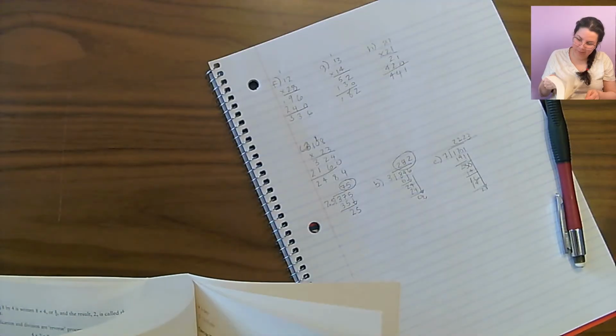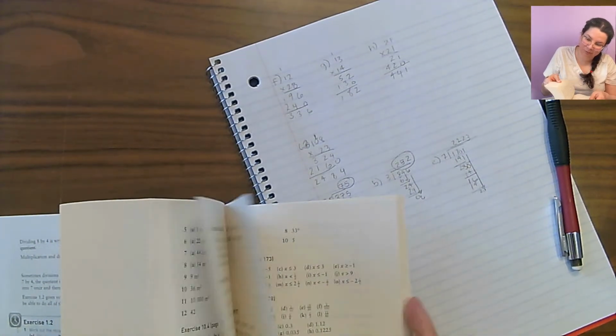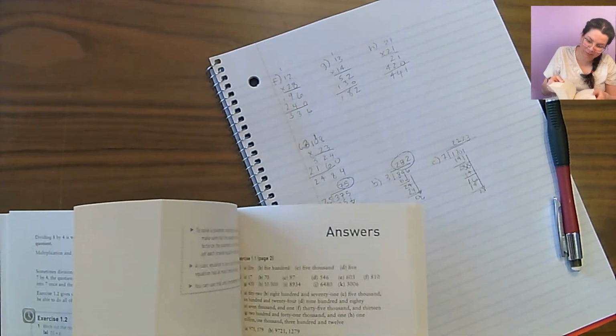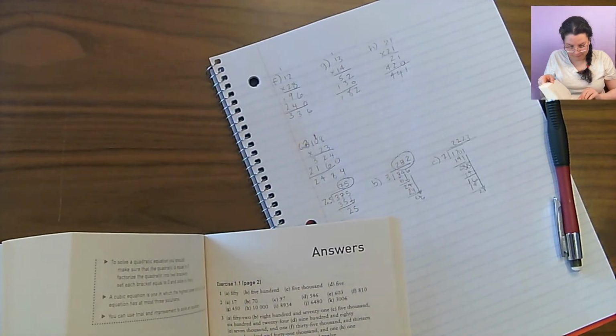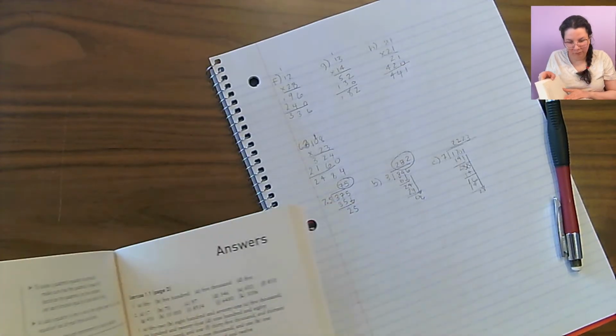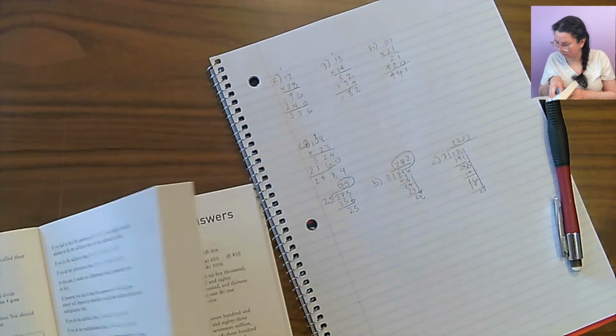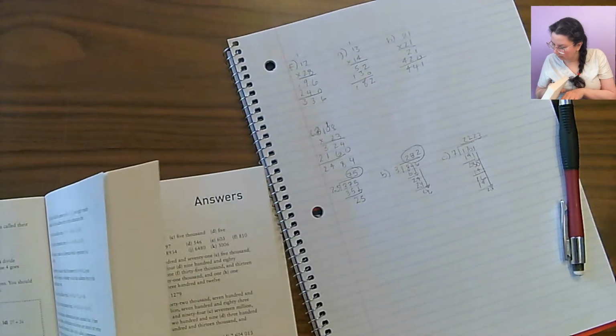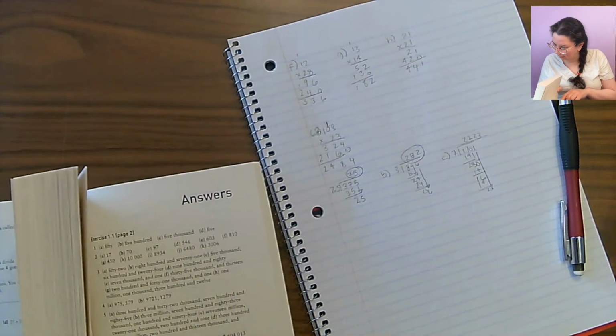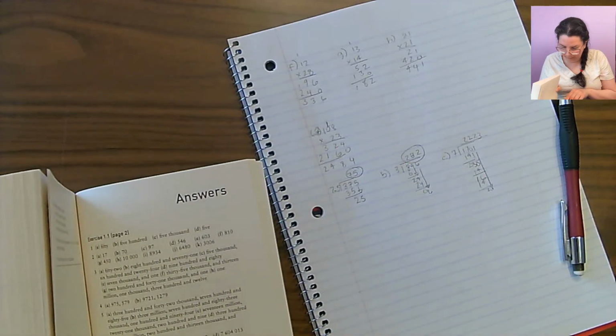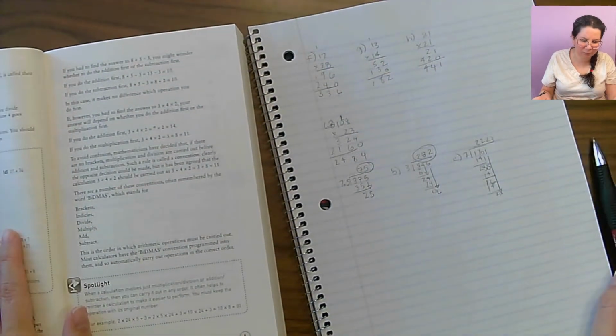Let's look it up. This is why I'm doing this book, because I've never understood math in my life. So I'm on exercise 1.2, and then I just tried to do 7C. Yeah, 243. What is going on?